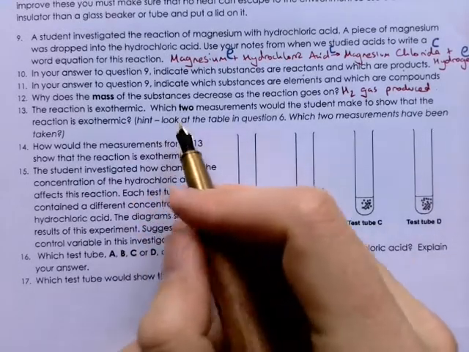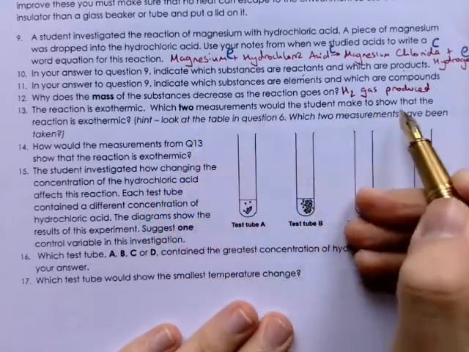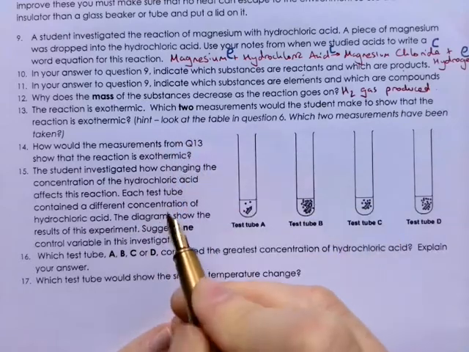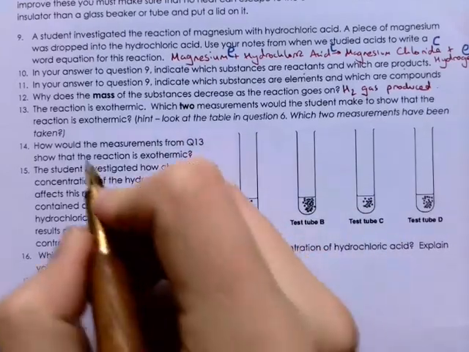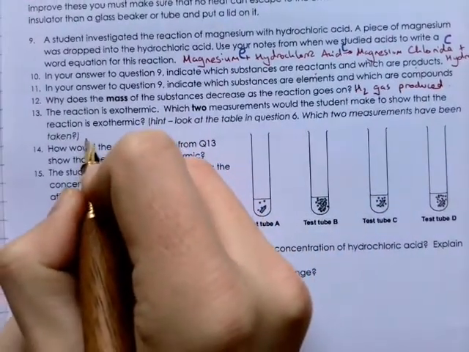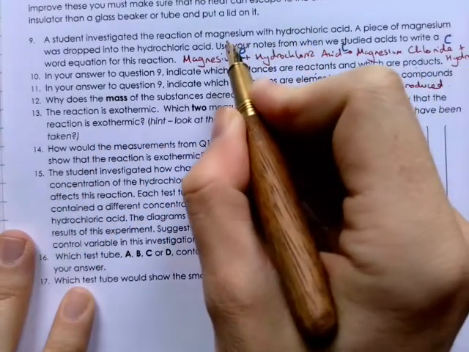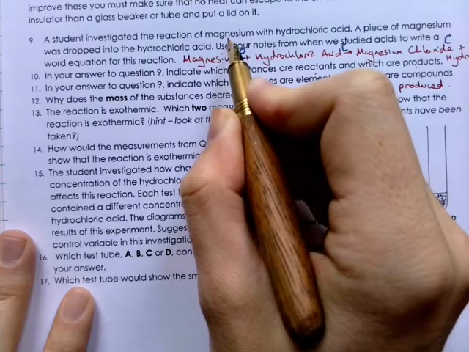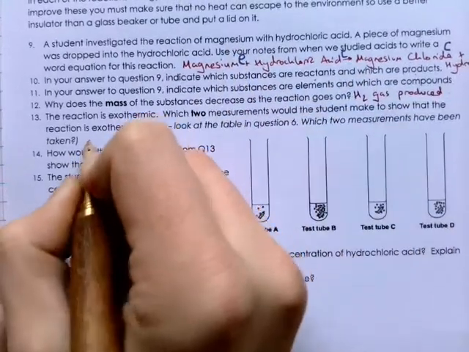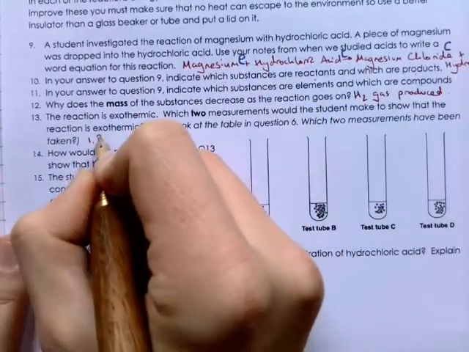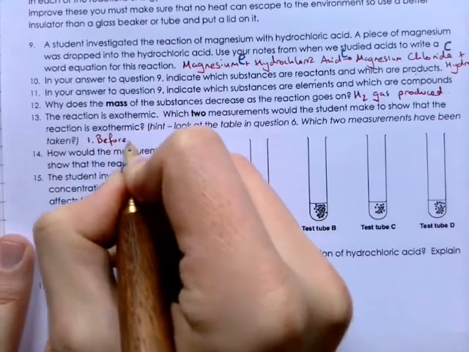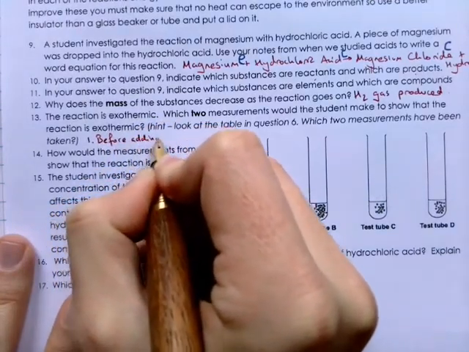The reaction is exothermic. Which two measurements would the student make to show that the reaction is exothermic? Okay, so you would need to measure the temperature before you add the magnesium. So number 1 would be before adding magnesium.